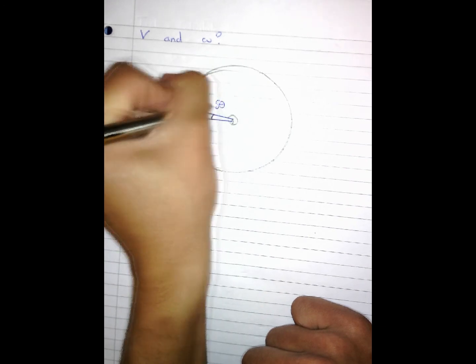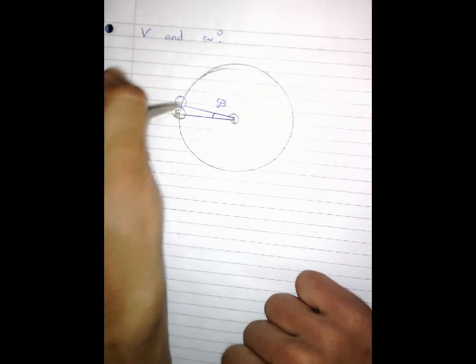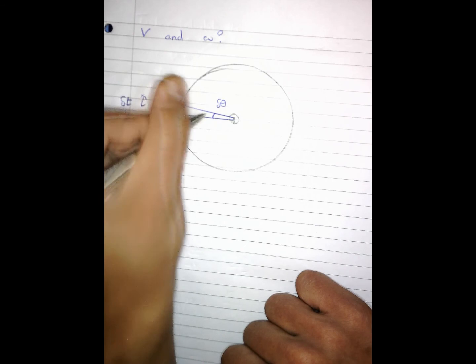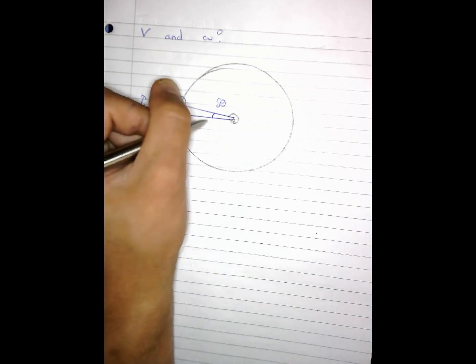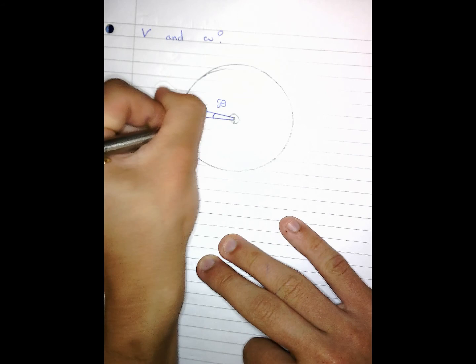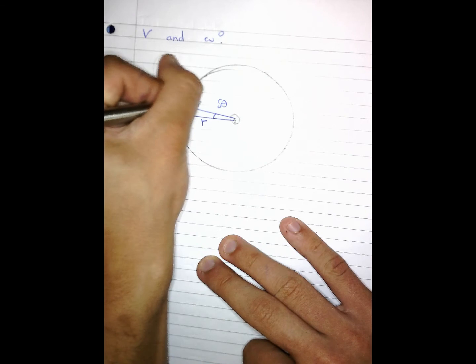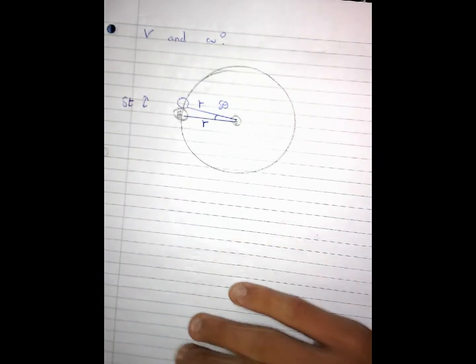Yet again, a little delta to show that it's moved through a very small change in angle. The Earth has gone from there to there in that small time. It's going to work for any circular orbit. So I'm going to give the radius of that orbit as being r, which is the same as it is up there.